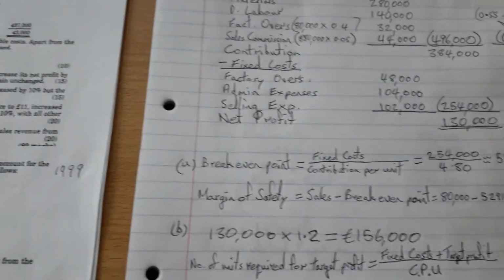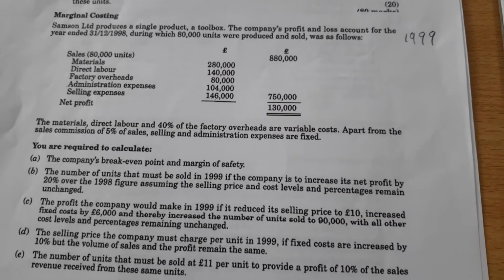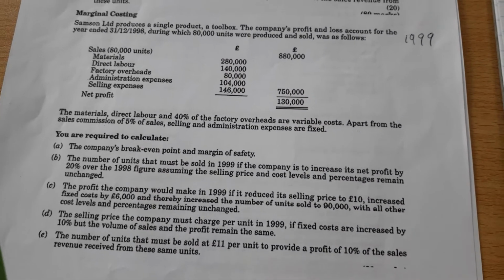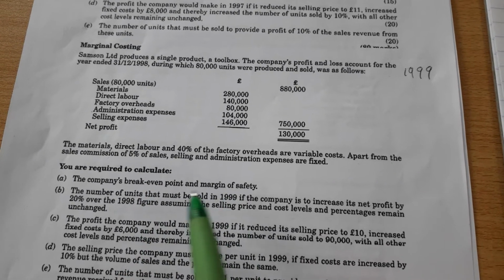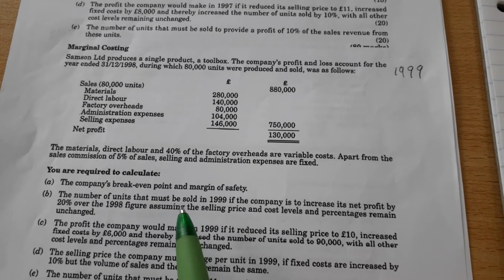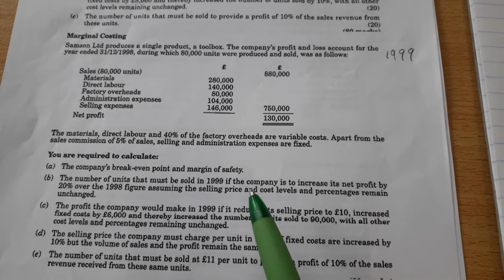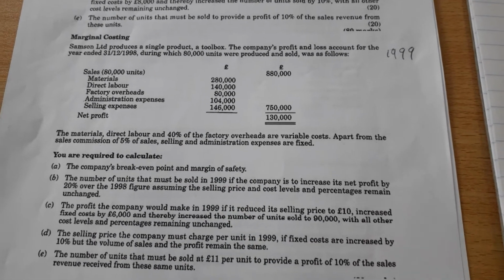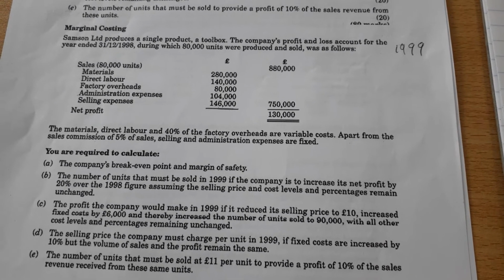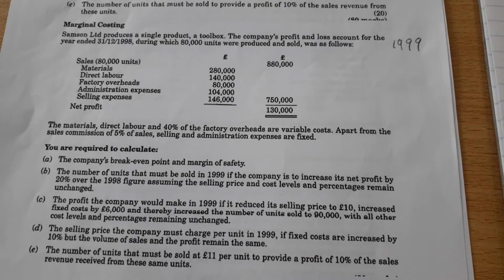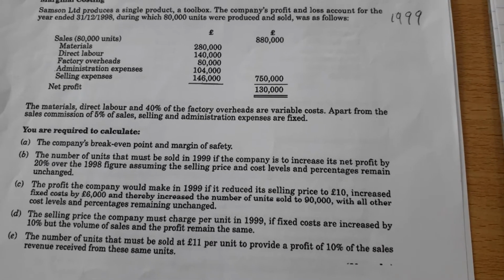Okay, welcome back. So we were doing the 1999 marginal costing question, and we're about to move on to part C. Now, I'd said that part A required two formulas, part B required a formula, and those are really the only three formulas you need for this question, generally speaking. But the other parts use techniques rather than formulas in order to find the answer you're looking for.